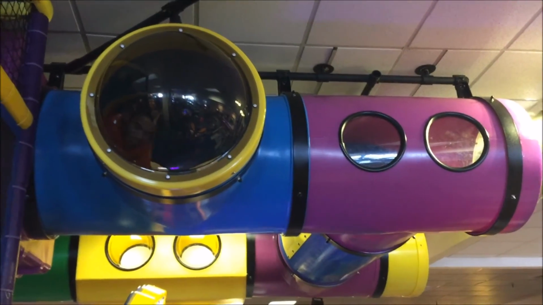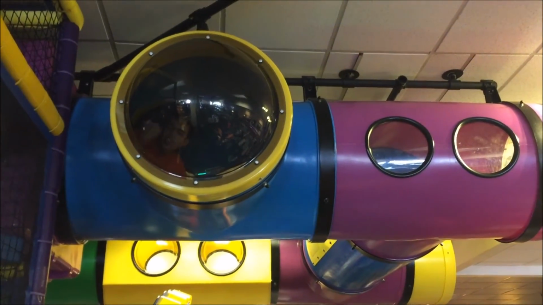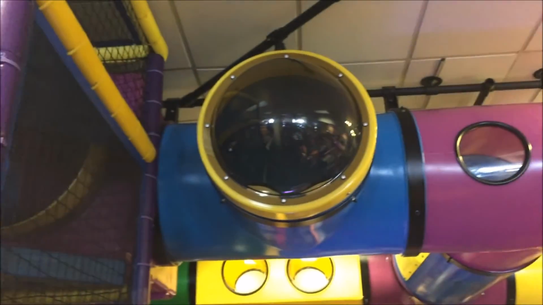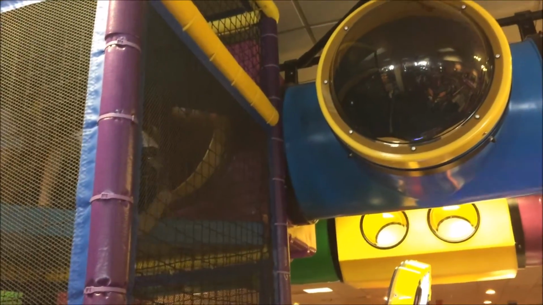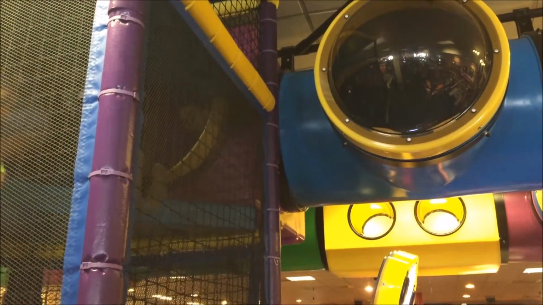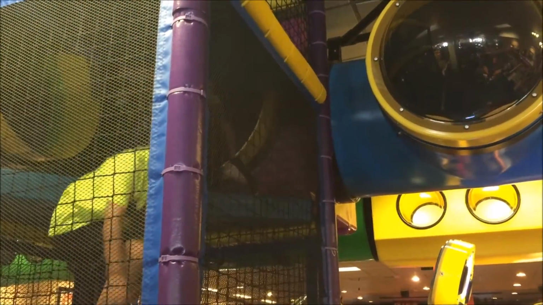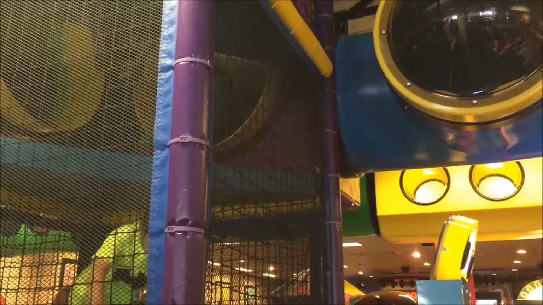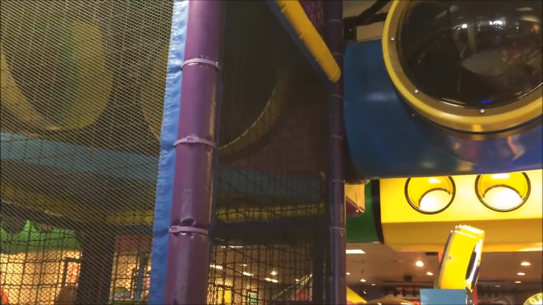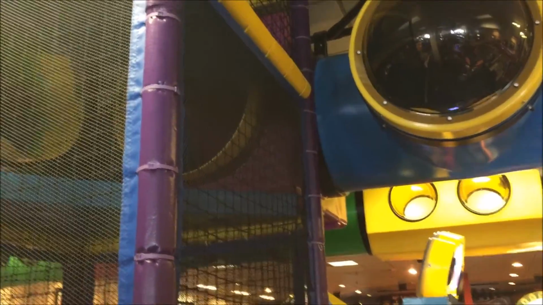What a fine gentleman. As Deon continues, he's coming back around now. There's a bit of traffic. Oh, he disappeared. He went other ways down the tunnel.